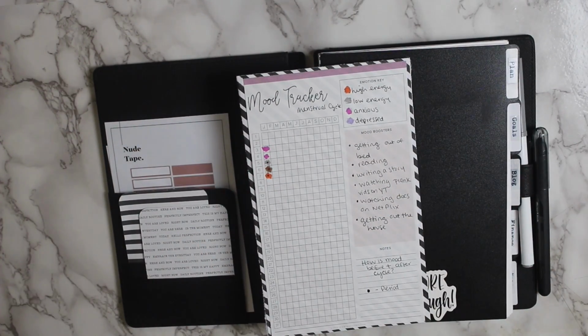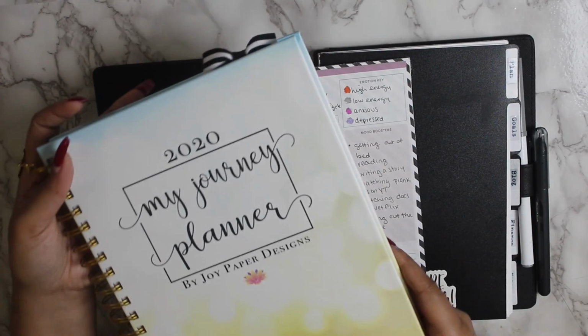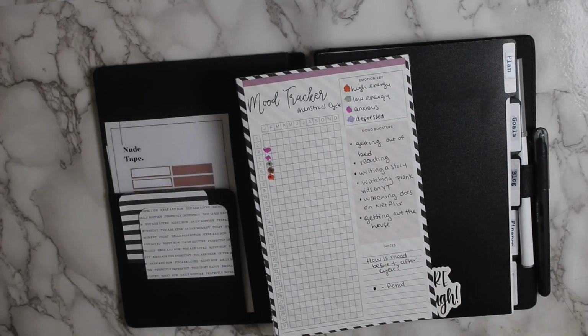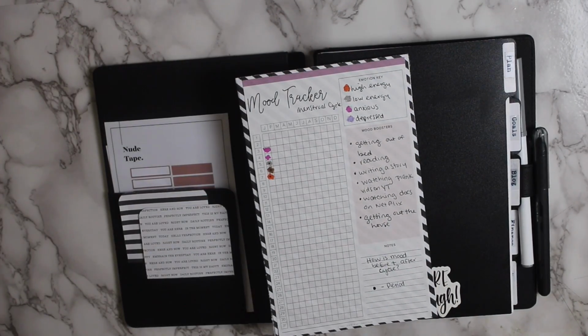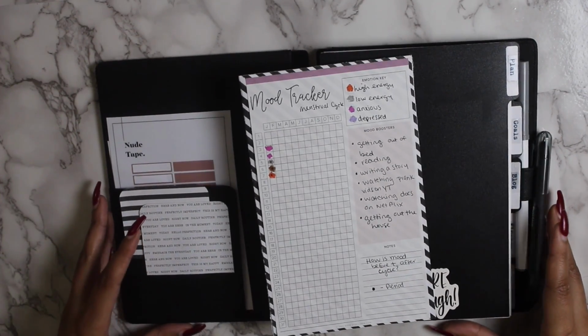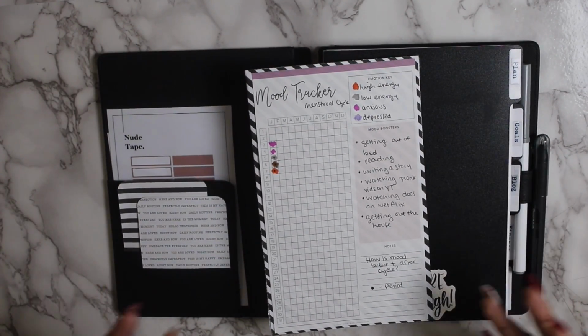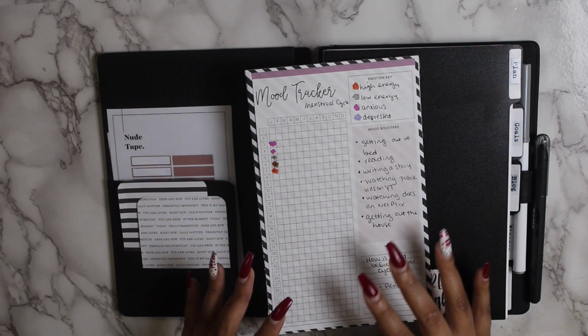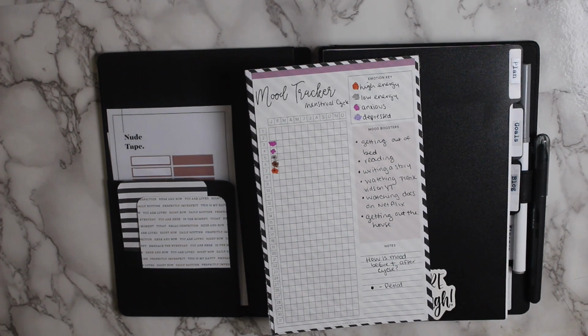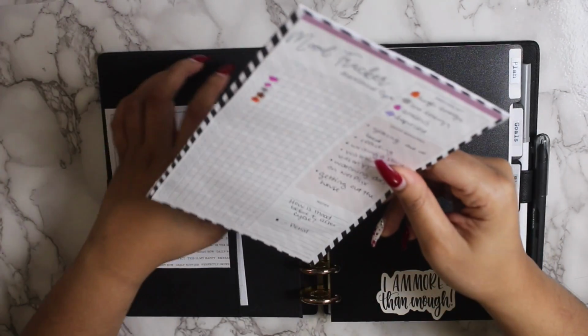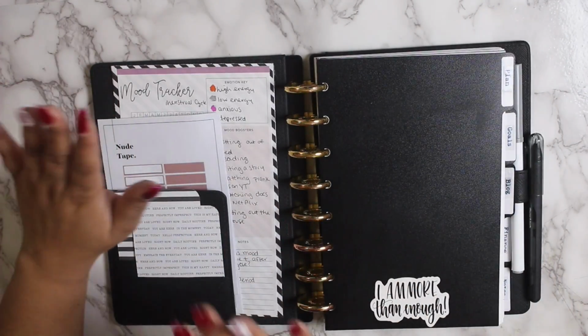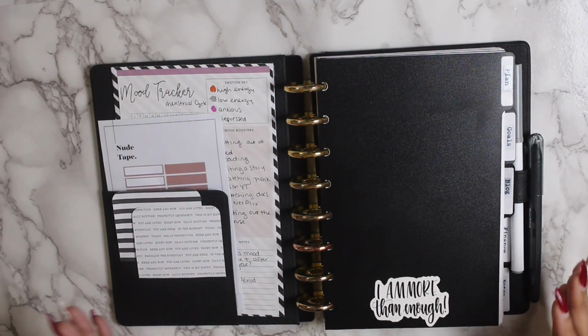is my everyday carry. While I have my Joy Paper Designs My Journey Planner, I love having a little bit of everything inside of this catch-all planner, if you want to call it that. And this, for me, are just reminders of how to get out of my depressed or anxious headspace and things that I can do that will make me feel better. So I leave that right there in my front pocket.